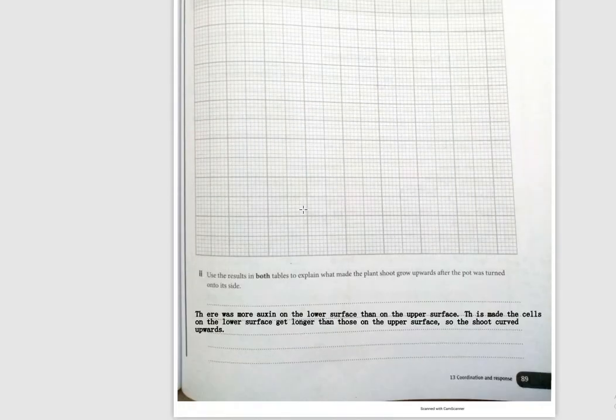So let's go on to the final part. Use the results in both tables to explain what made the plant shoot grow upwards after the pot was turned onto its side. So the explanation is there was more auxin on the lower surface than on the upper surface. This made the cells on the lower surface get longer than those on the upper surface, so the shoot curved upwards.